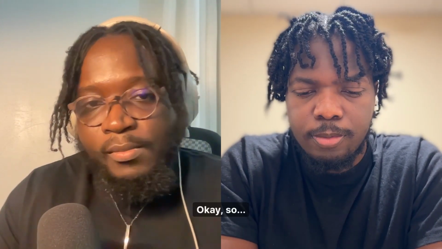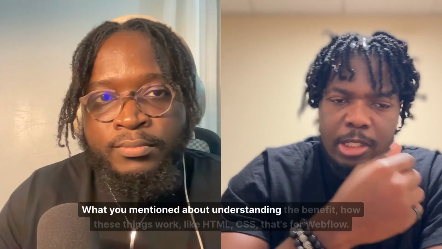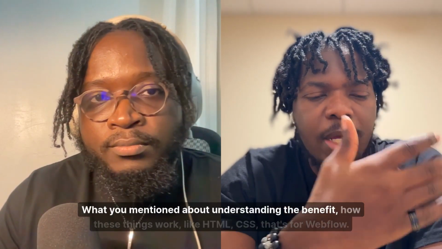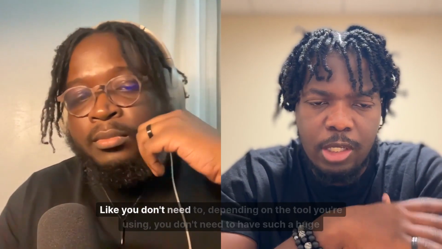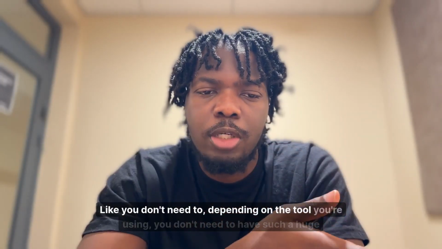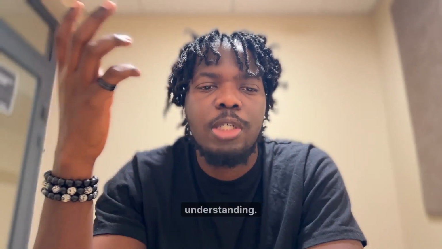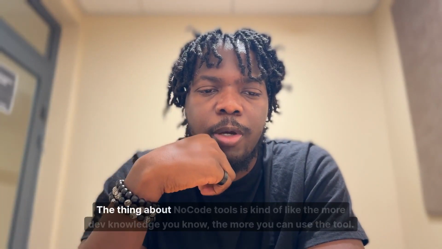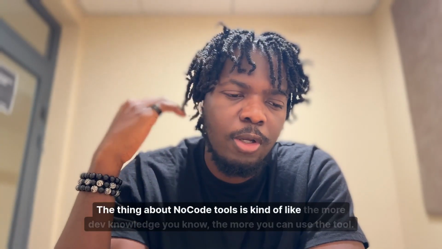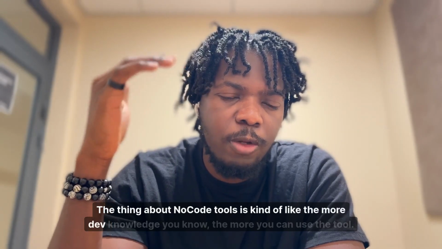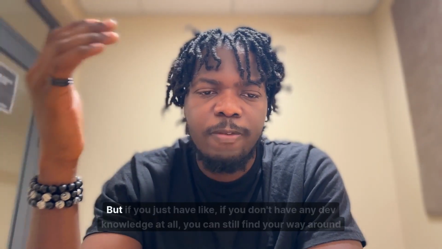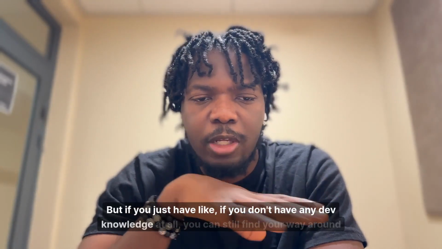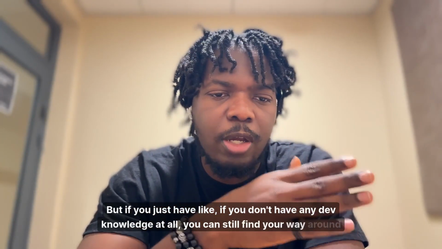Okay, so what you mentioned about understanding how these things work, like HTML, CSS, that's for Webflow. Depending on the tool you're using, you don't need to have such a huge understanding. The thing about no-code tools is, the more dev knowledge you have, the more you can use the tool. But if you don't have any dev knowledge at all, you can still find your way around stuff.